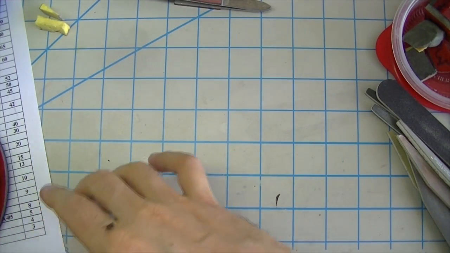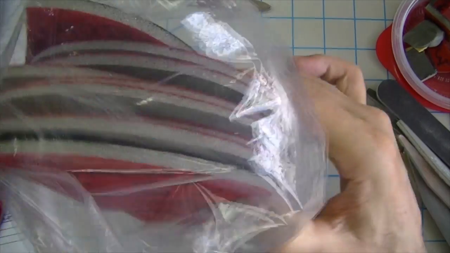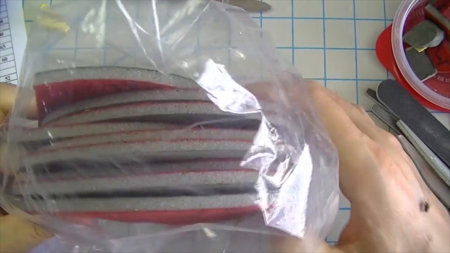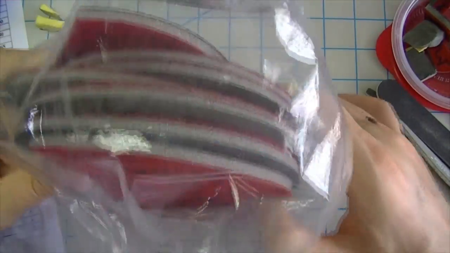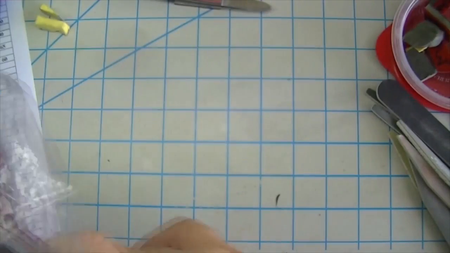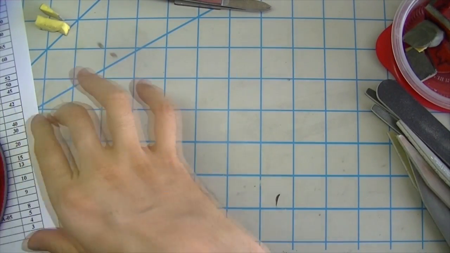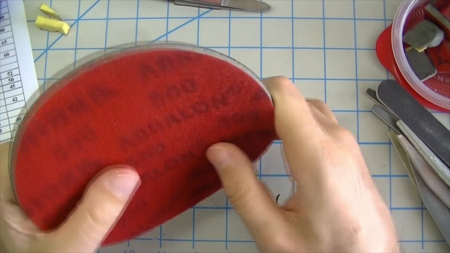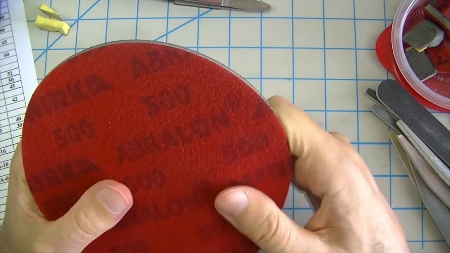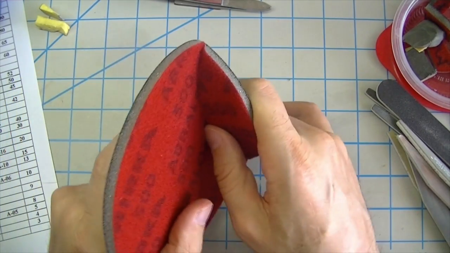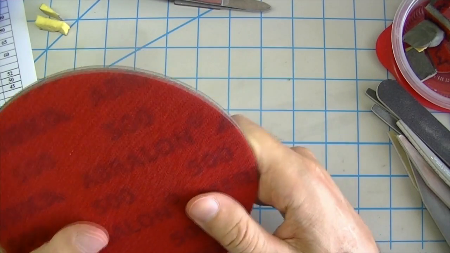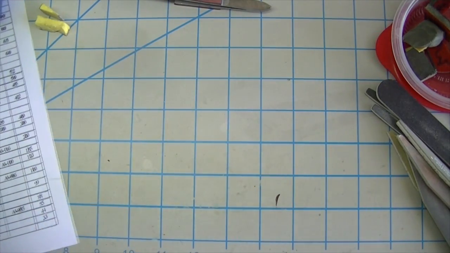I got this whole bag of these pads, which go from 500 to 4,000 grit, on Amazon for about $30, which is kind of expensive. But especially given how easy they are to wash out after you use them, that may not be a lifetime supply of sanding pads, but it's definitely going to last you a long time.